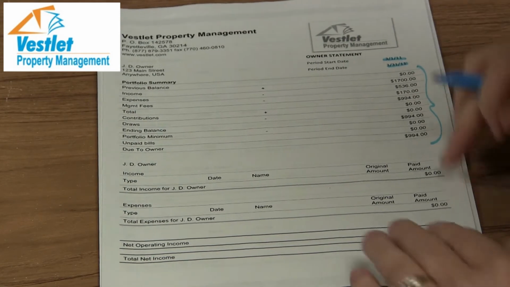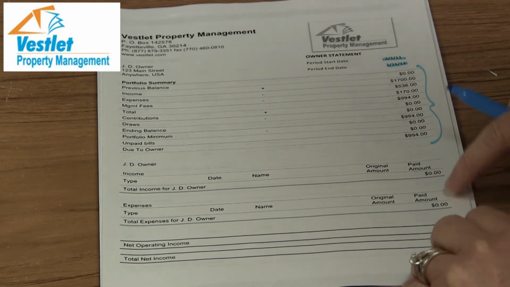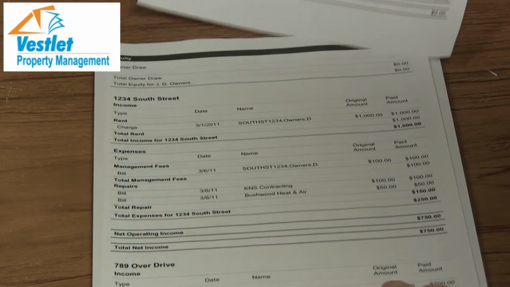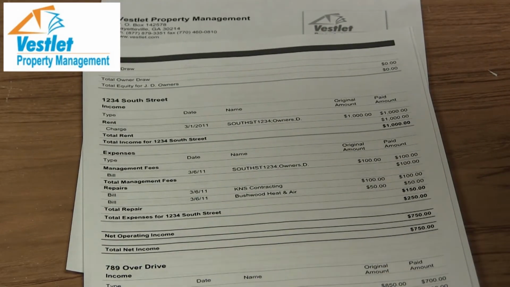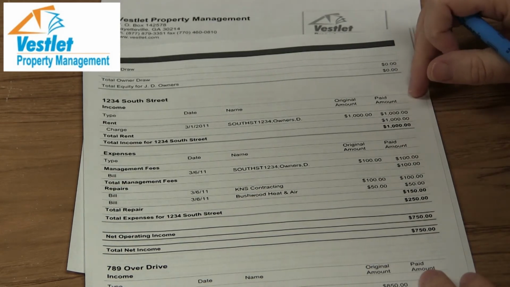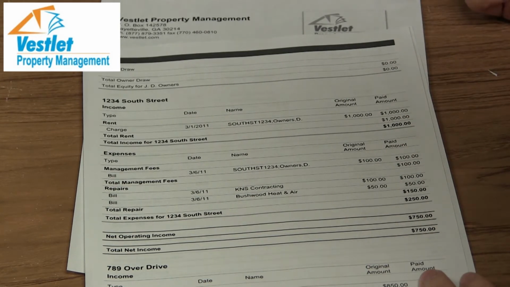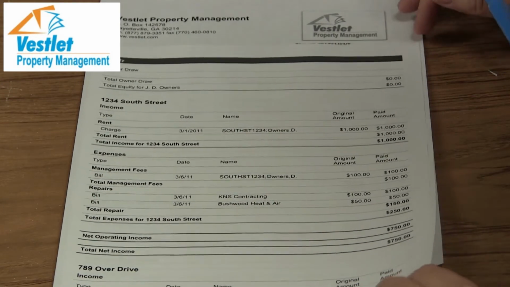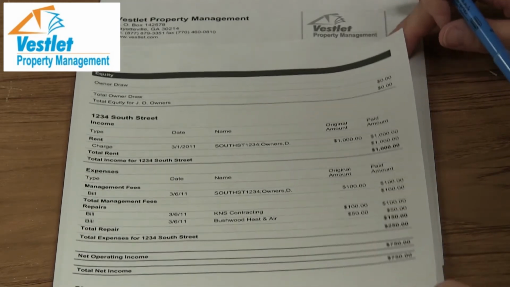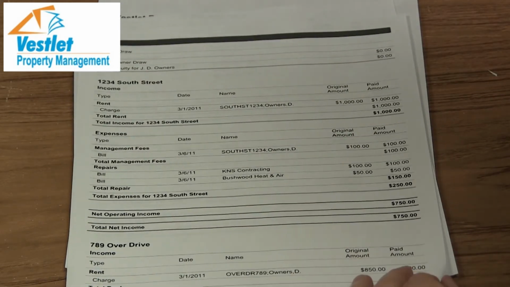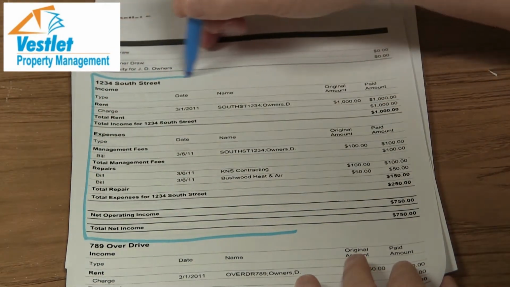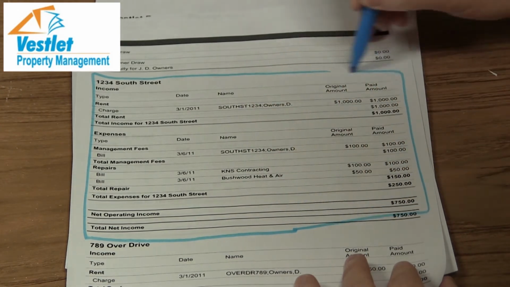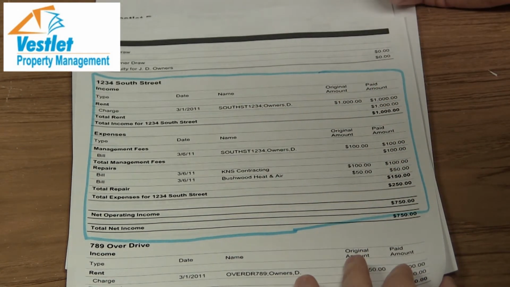So this is basically a summary section of your statement. So you can just skip through that. This is also some summary information, so go ahead and skip through that until you find the first property. Now, if you are an owner that only has one property, it'll be very simple. If you have more than one property, they will appear in succession on your owner statement. A lot of times when I'm looking at an owner statement, especially if there are multiple properties, I like to just highlight off the individual properties so that I can just concentrate on that one property.